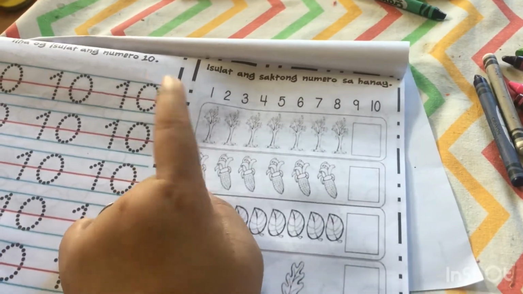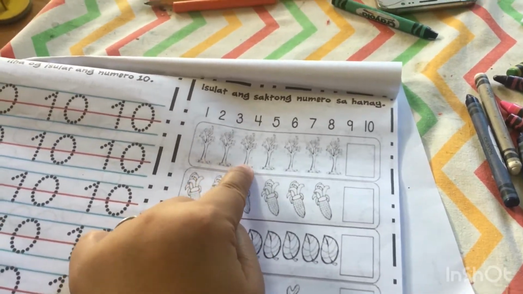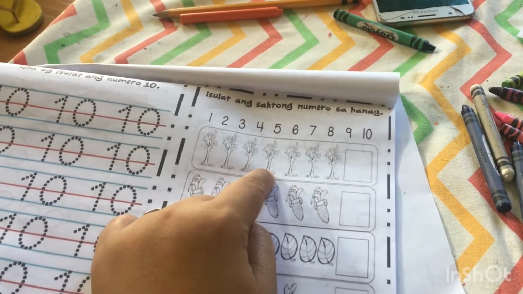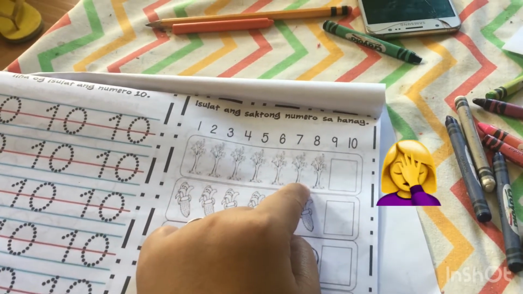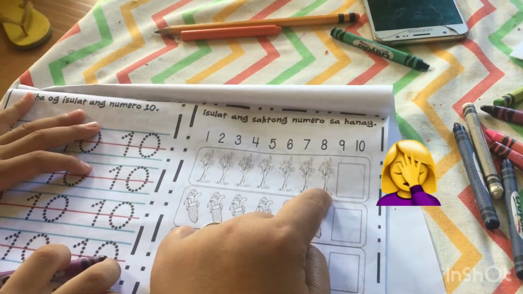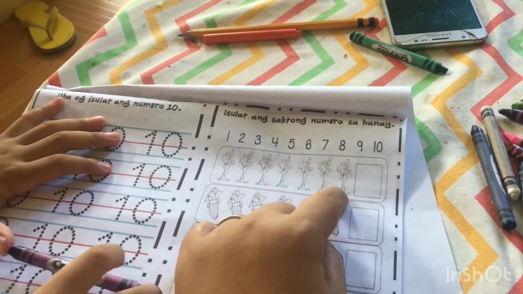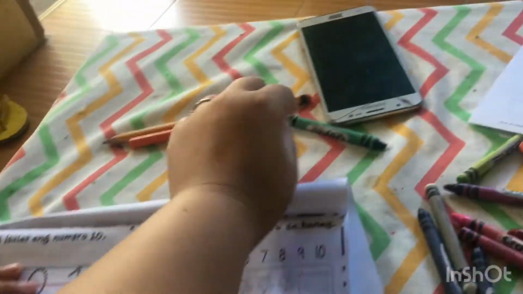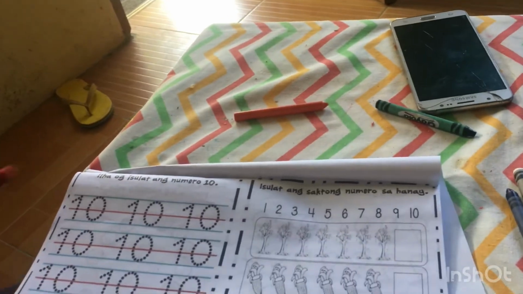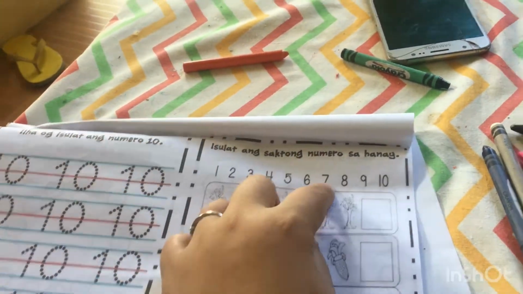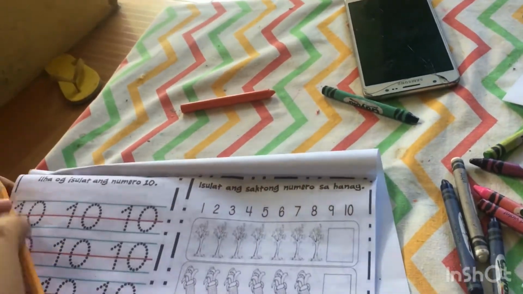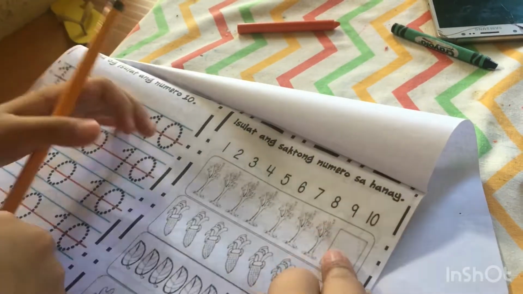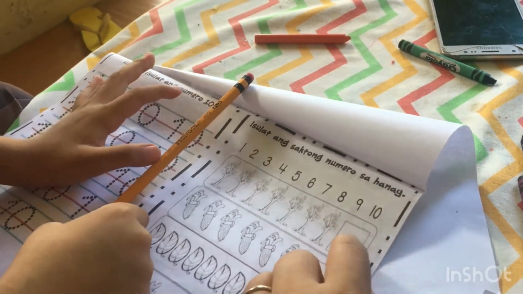Let's count. 1, 2, 3, 4, 5, 6, 7. Okay, how many trees? 7. Okay, 7. So, you're going to write here number 7. Oh, you're going to write number 7. Okay, we'll play later after you answer this one. Sige, you write number 7 in the box.